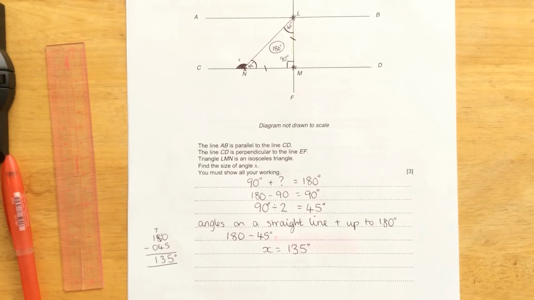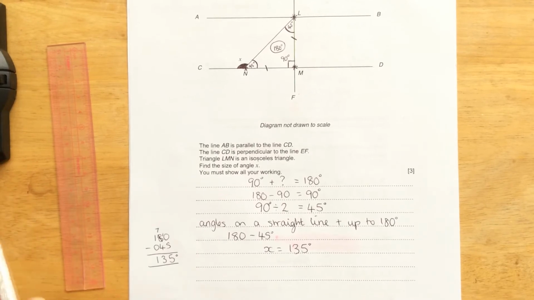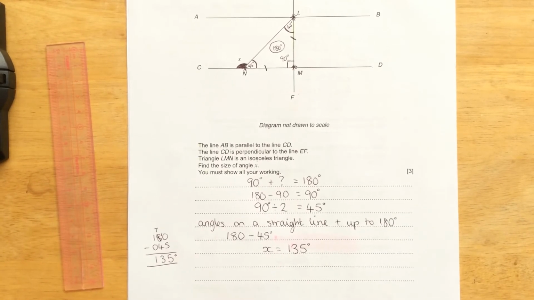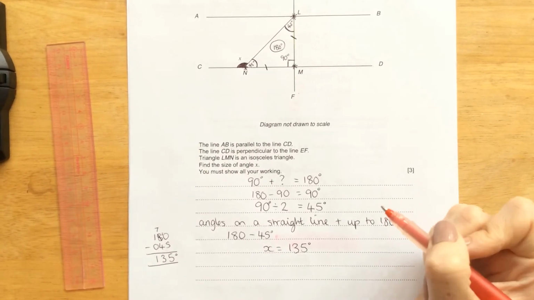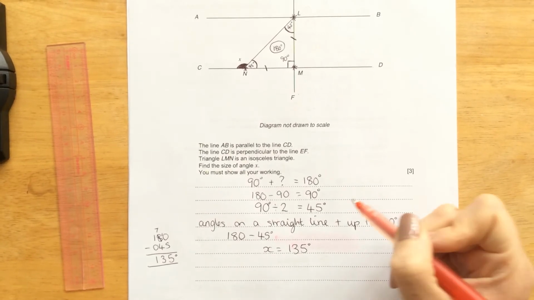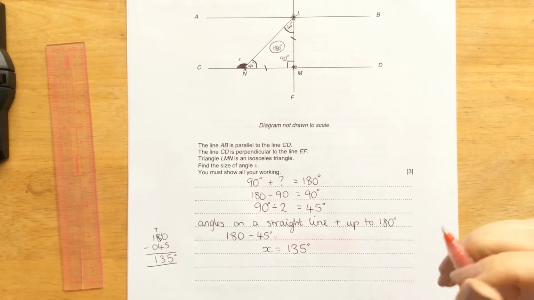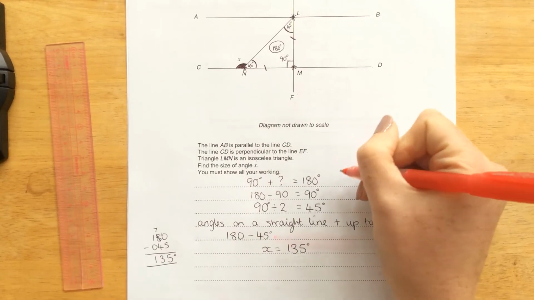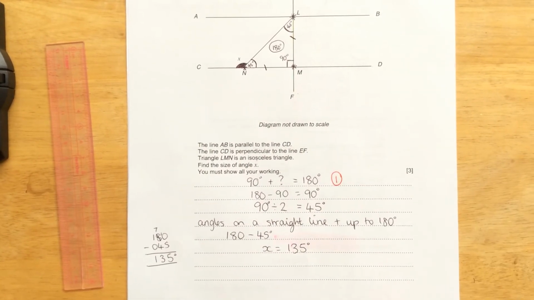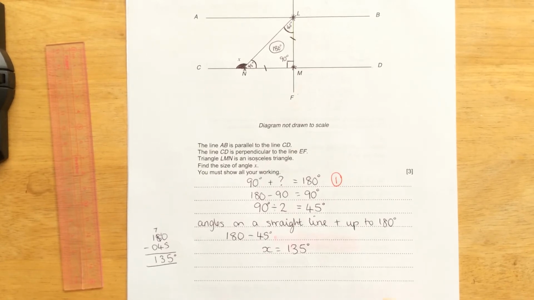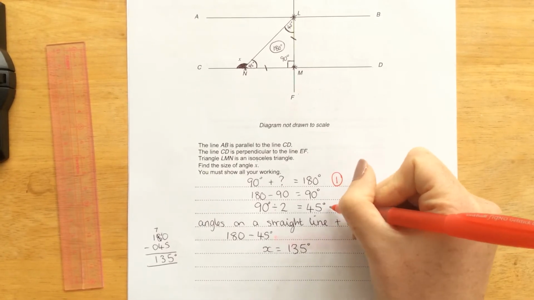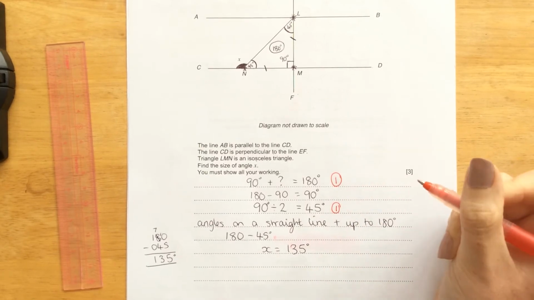So that's quite a long-winded question for 3 marks. So you get 1 mark if they can see 90 degrees anywhere in your workings. So that there will give you 1 mark. You then get 1 mark if you see 45 degrees in any of your workings.